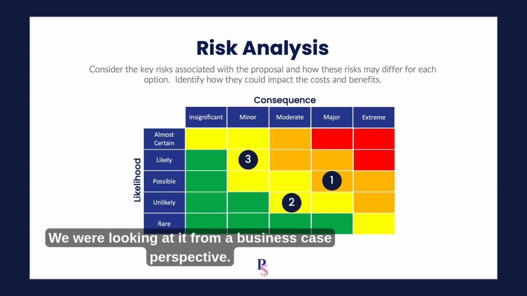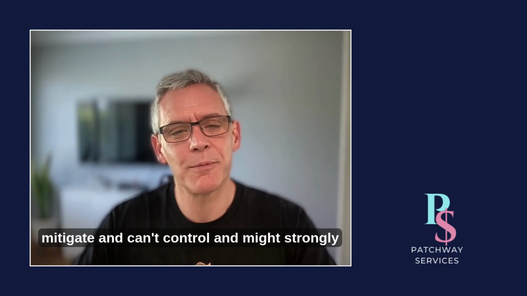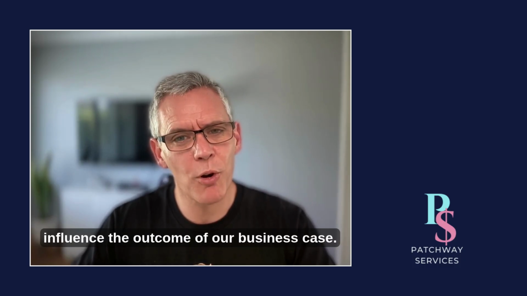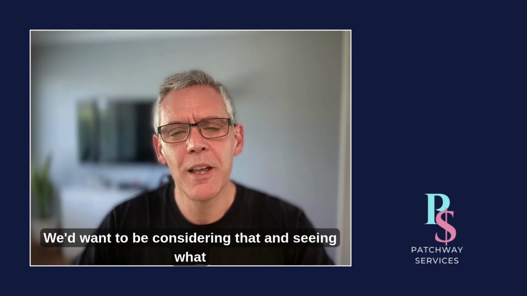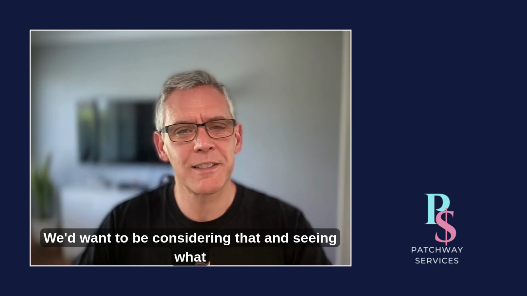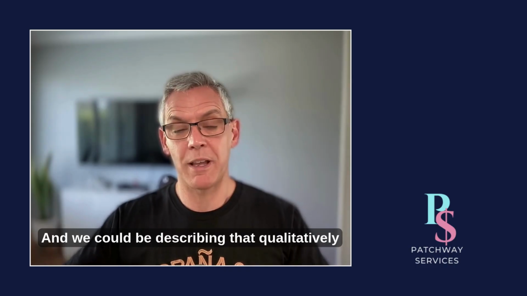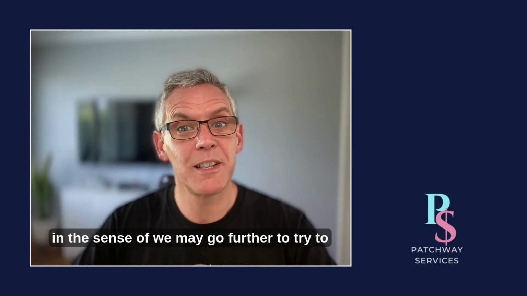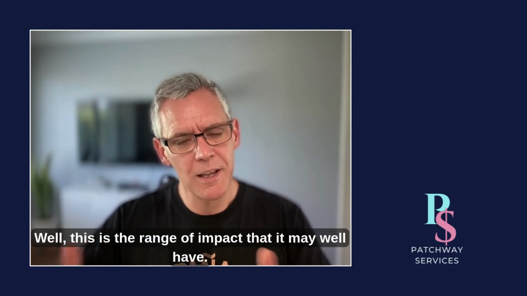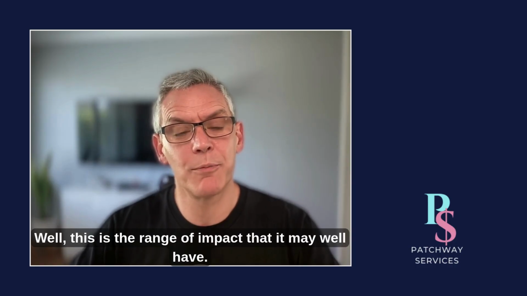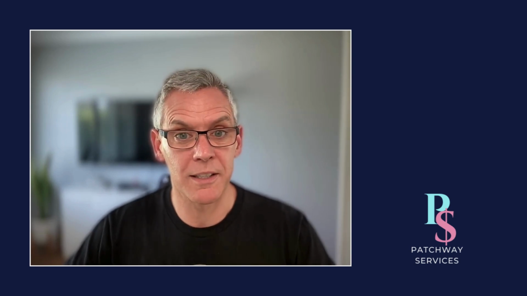But here we're looking at it from a business case perspective. So we're looking at what are the things that we can't mitigate and can't control and might strongly influence the outcome of our business case. This is risk number one. We'd want to be considering that and seeing what it might do, how it might play out. We could be describing that qualitatively, or we may go further to try to get a range and quantify: this is the range of impact that it may well have. And we can then present that with the findings of our business case.